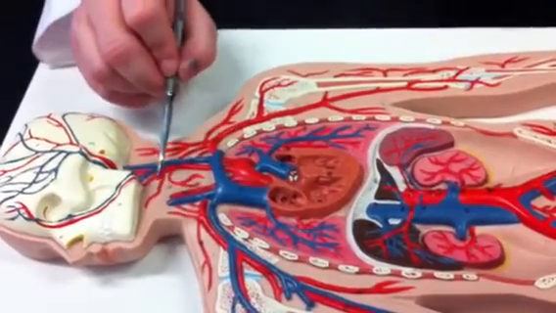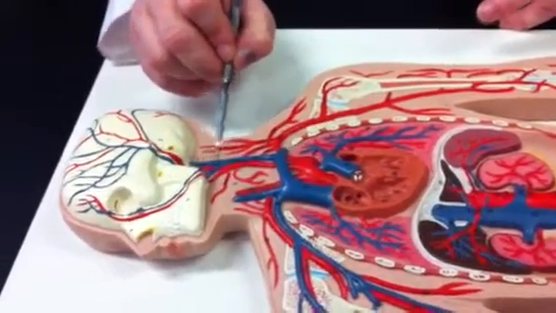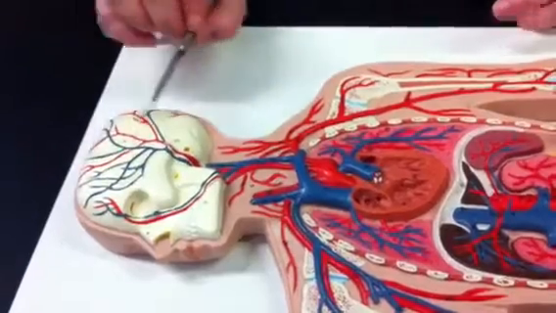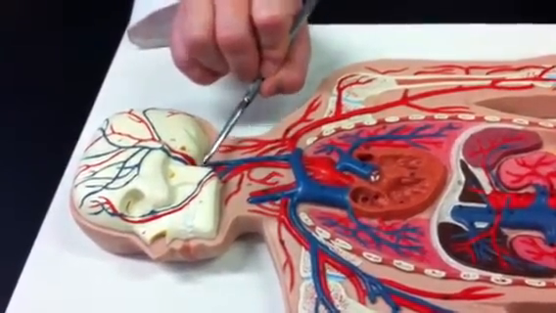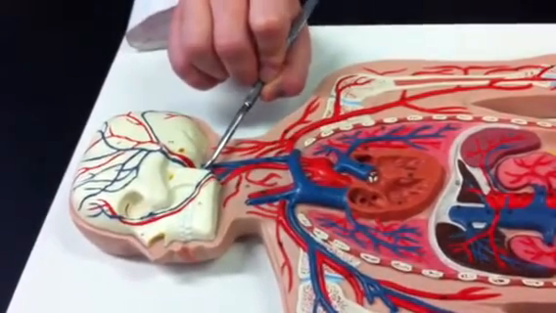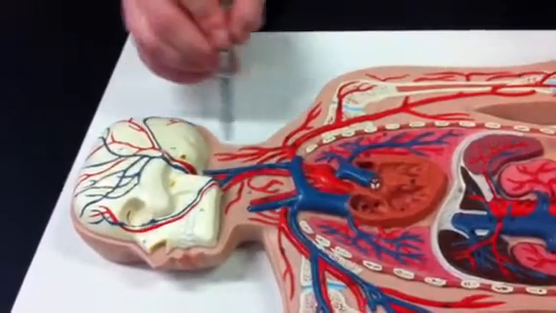The carotids will then branch into internal and external. So primarily what you're seeing here is just external because it's on the outside of the head. That's all external. But there is an internal, which you can't really see, that would go inside the skull to get to the brain and the eyes. But you can't see that. Okay, so this is just going to be external carotid.